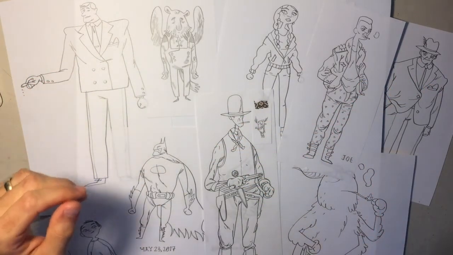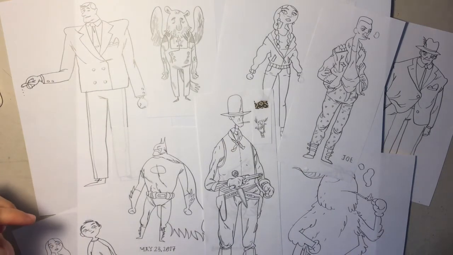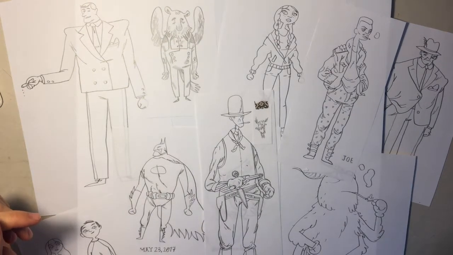So I will bring you over to my computer and we'll talk about characters a little bit more, or possibly something else. Anyway, I'm cutting now.